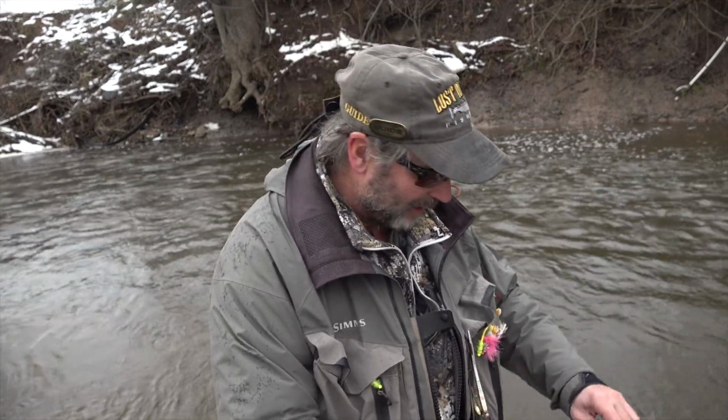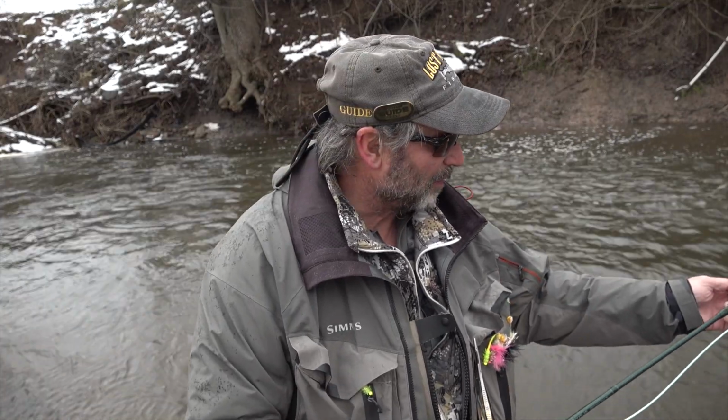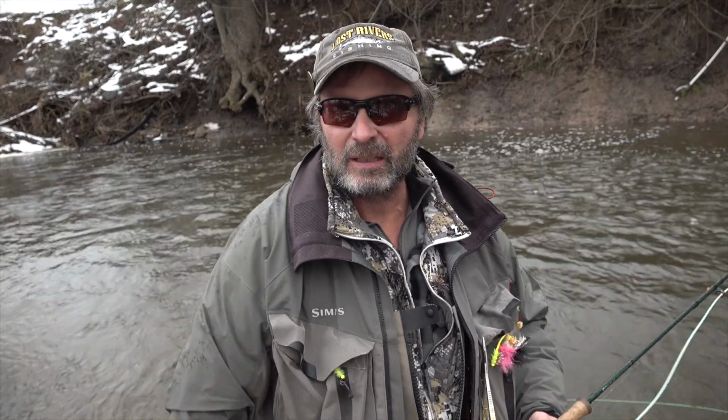So that's the equipment. Well, I think we worked this pool over pretty good. It's starting to get late in the afternoon, and my objective was to come down here and catch a fish. I caught a fish, and I did it on the swing, a little zonker, so that's pretty cool. I'm happy. So I think I'm going to move on. I don't know if I'll fish another spot or not, but I'm going to explore a little bit. So let's see what we can do.